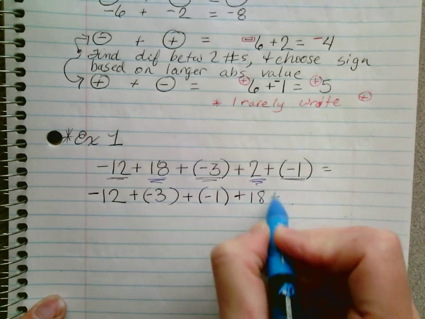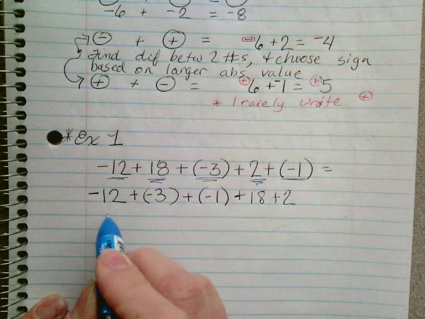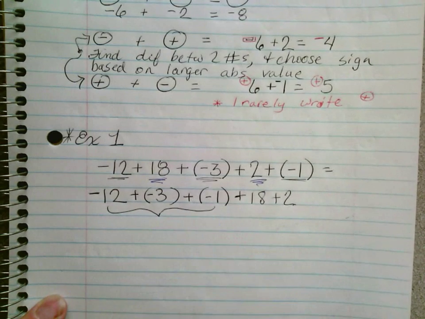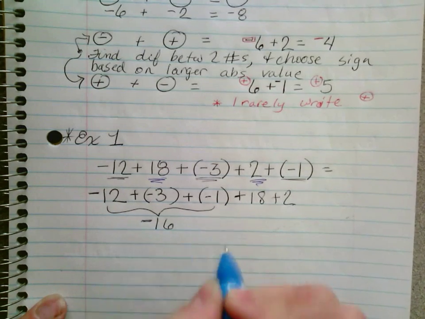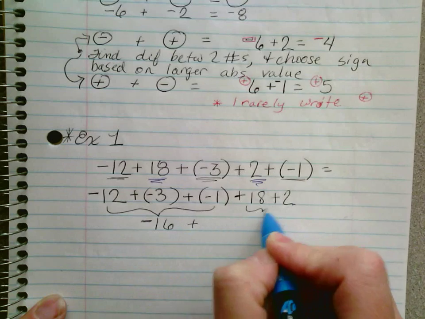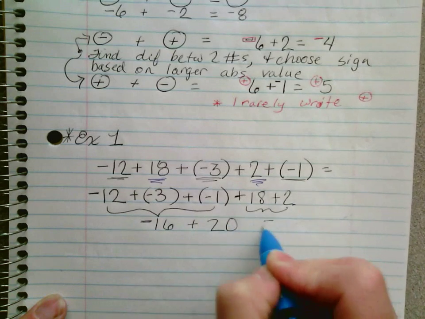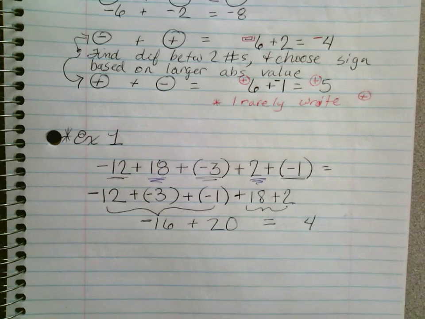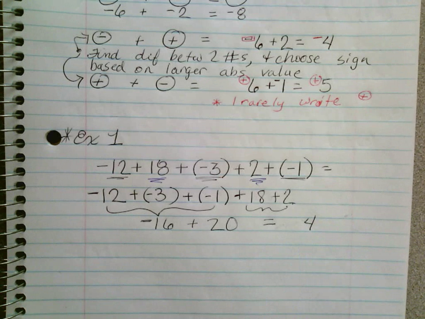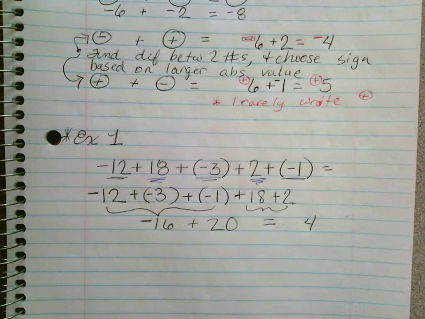Plus 18 plus 2. What I do next is I add together each sign. So 12, 15, 16 in the negative. And I add together the other sign, 20 in the positive. Going back to the techniques listed above, you're going to tell me the difference is 4. Assign the sign of the one with a larger absolute value, which would be the 20. Therefore, your answer is a positive 4. Okay, did I lose anybody in that neighborhood? Awesome.